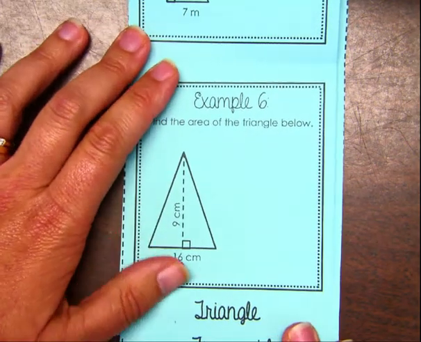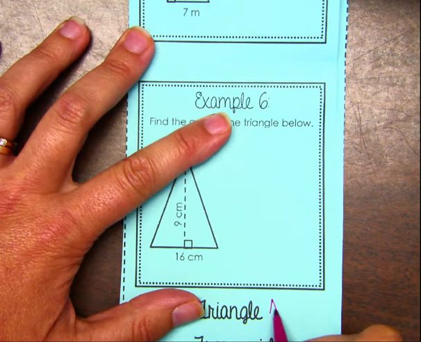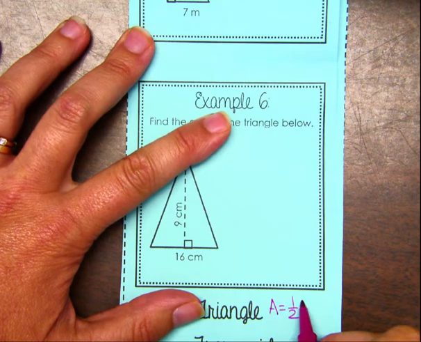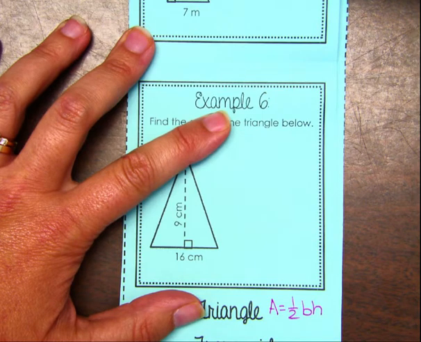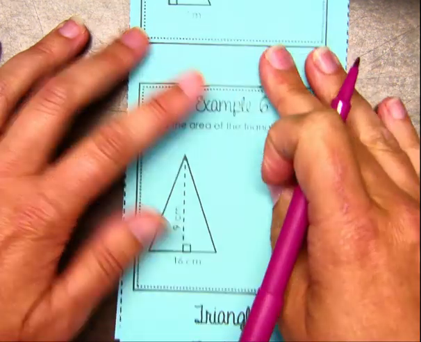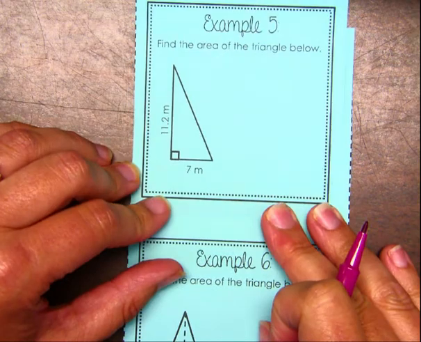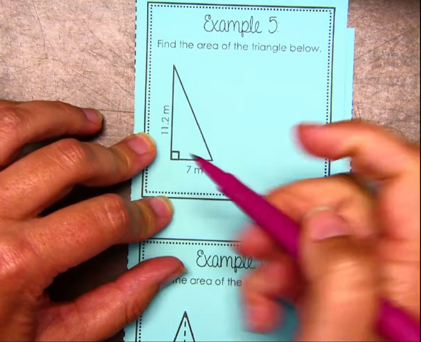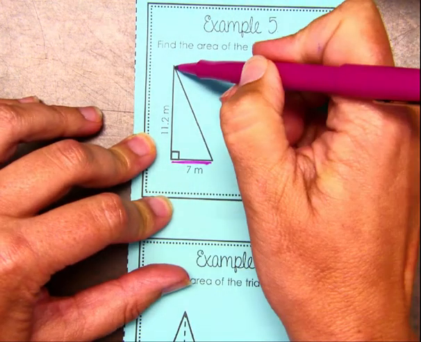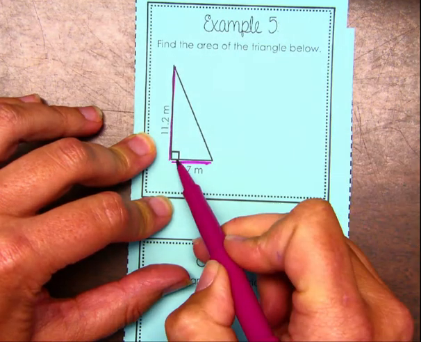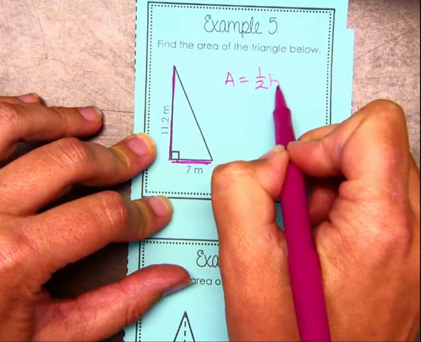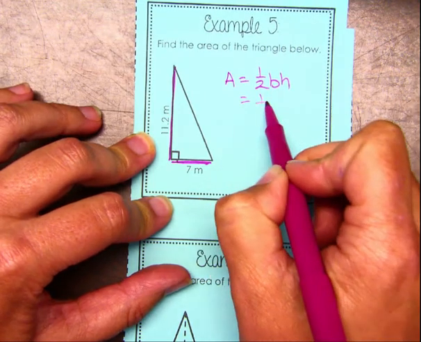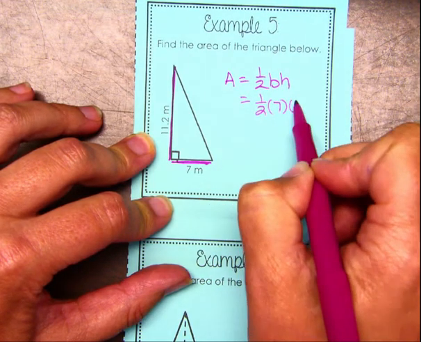For a triangle, this time our area formula is 1/2 base times height. And again, no matter when we have a base and a height, they have to form 90 degrees. So if we look up above at example number 5, find the area of the triangle below. We have a base, we have a height, they form 90 degrees, and so my area formula is going to be 1/2 times the base times the height. So it's half of 7 times 11.2.